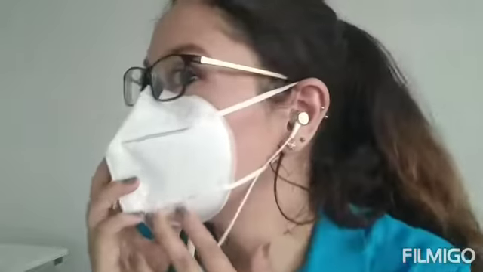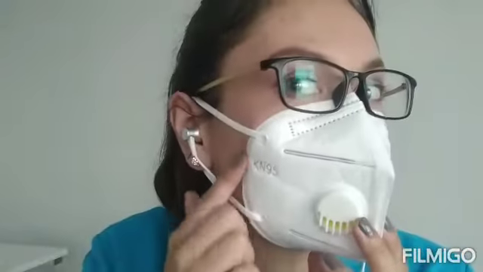When wearing it, you should not feel any obvious pressure or pain on your face, but you should make sure that the mask is in close contact with your face. Also, the mask should not deform when you are using it, when you are breathing.